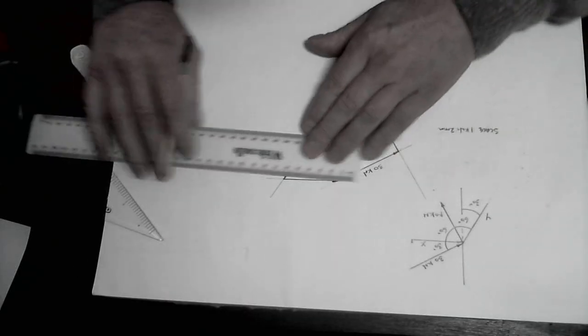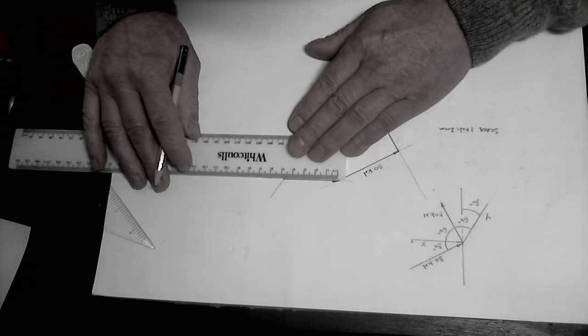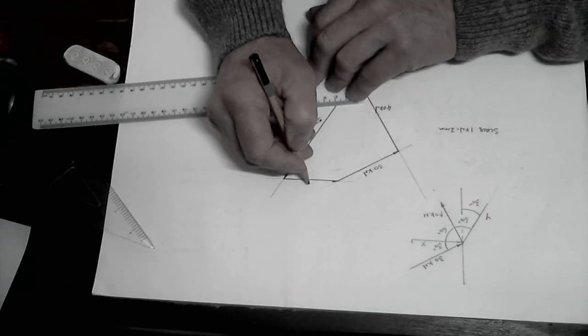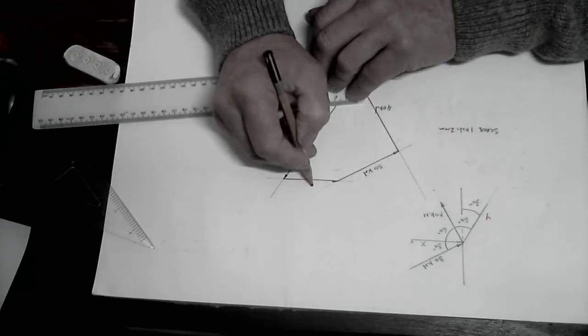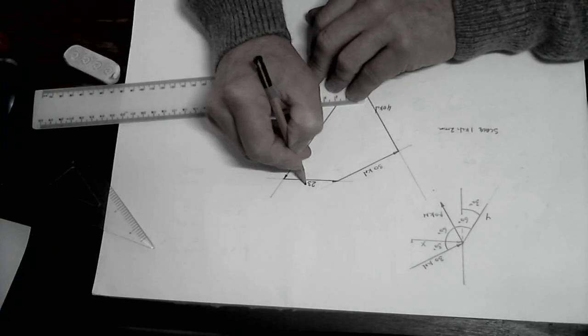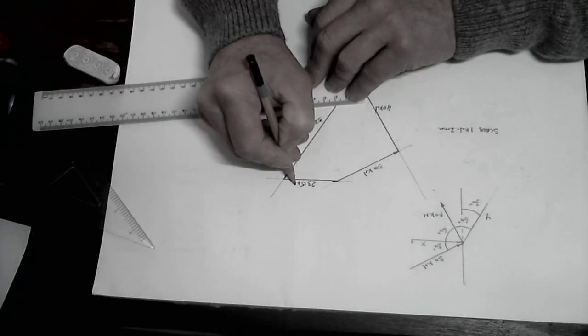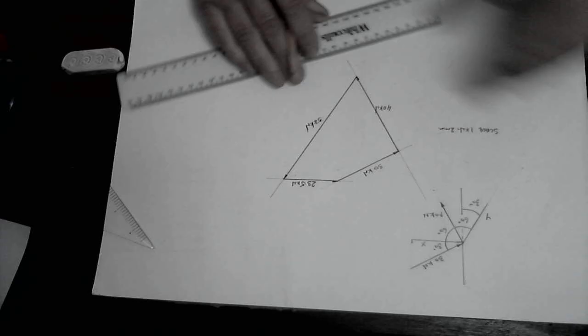And 47, so 23 and a half. Right, job done, we've found them.